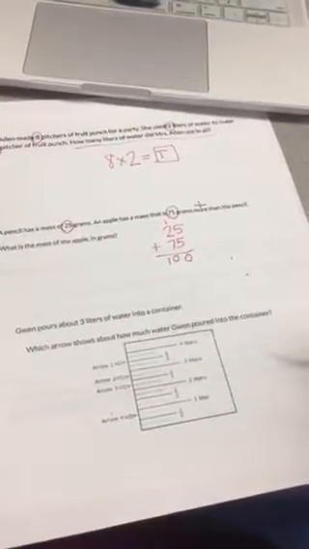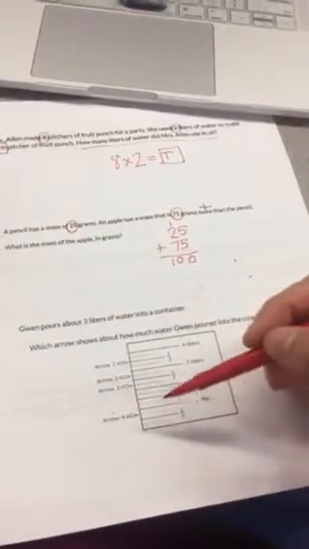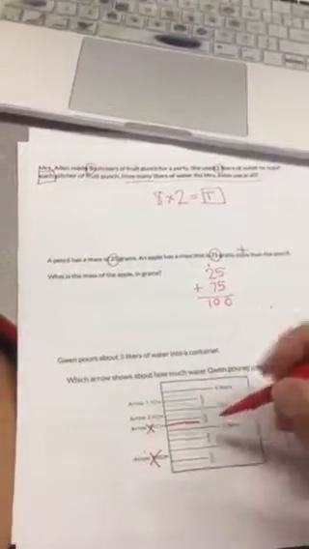Which arrow shows how much water Gwen poured into the container? She poured 3 liters of water. I automatically know arrow 4 is not going to work because it's by the 1. Arrow 3 and 2 are pretty close to the 3, and so is arrow 1. I see arrow 3 is a little bit too far down. It's just above the 2 liter mark.